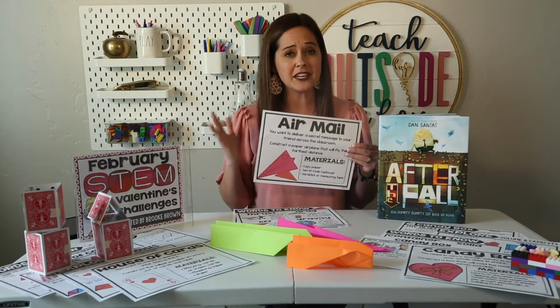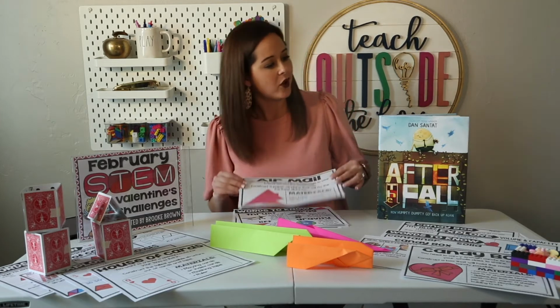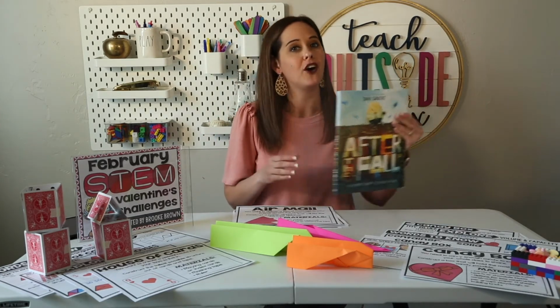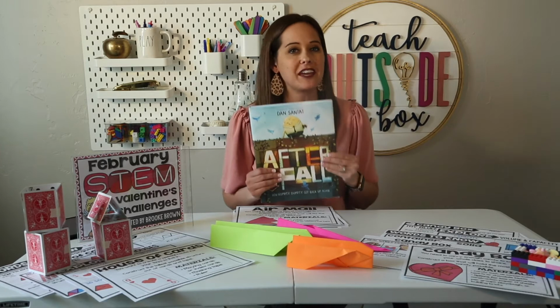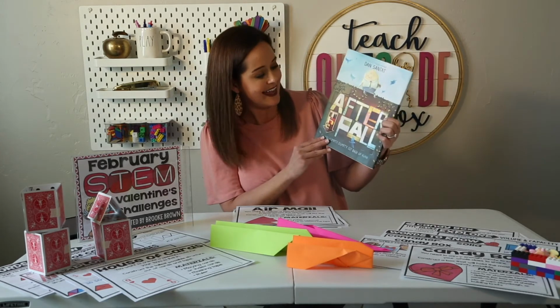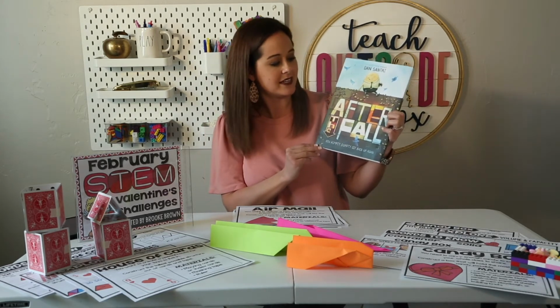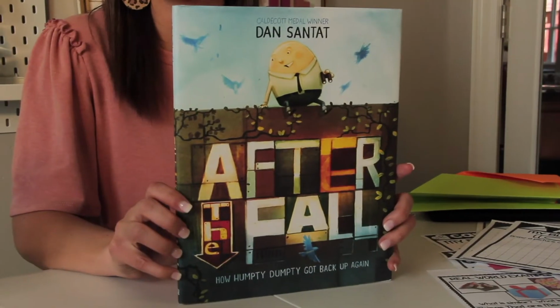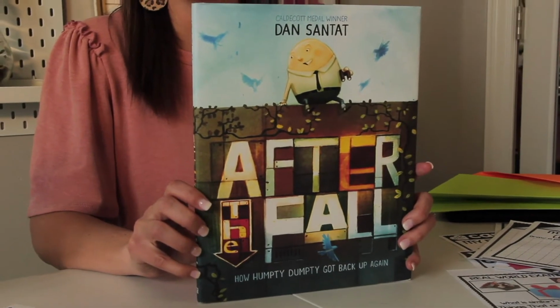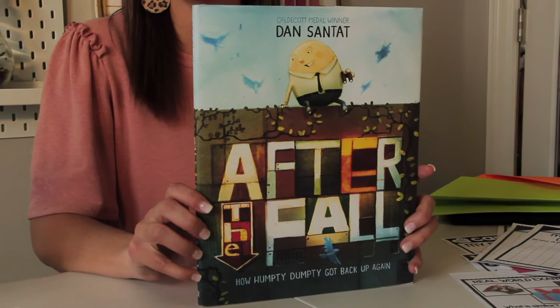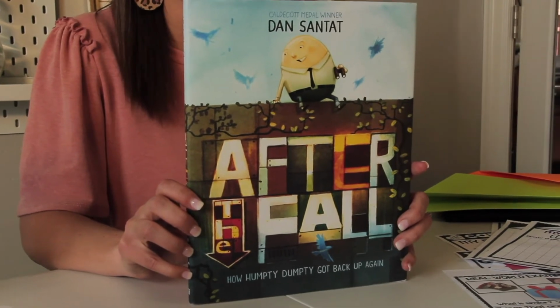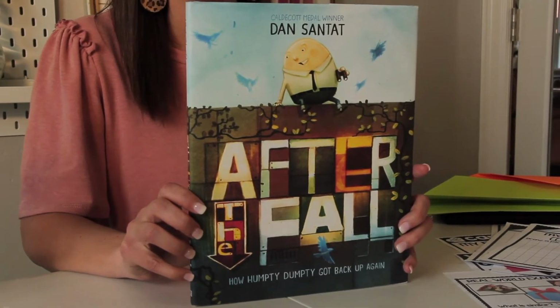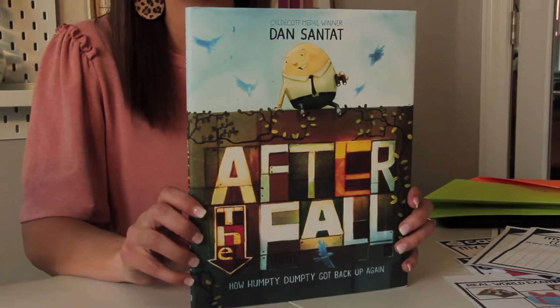So to introduce this particular challenge, I always use the book called After the Fall. This is one of my all-time favorite STEM books. It is by Dan Santat, and it's called How Humpty Dumpty Got Back Up Again. So it is a twist on Humpty Dumpty, of course, but on the back it says, life begins when you get back up. If you're familiar with the traditional nursery rhyme, of course he gets broken and then his kingsmen have to put him back together again.